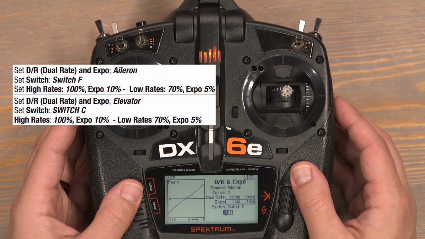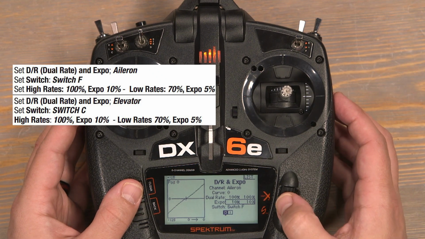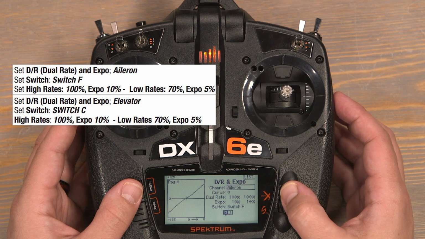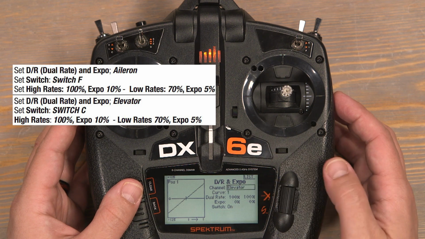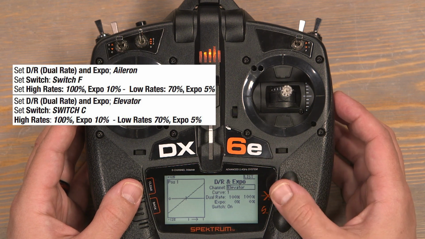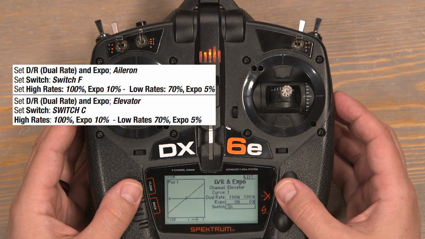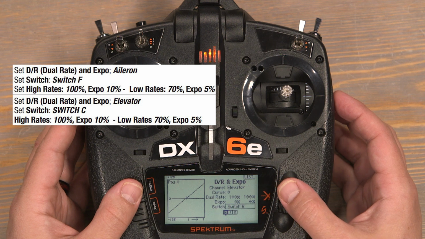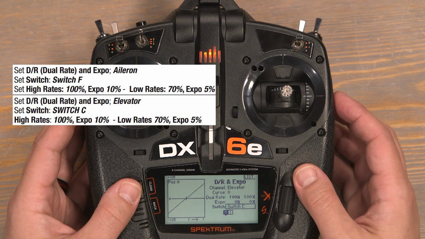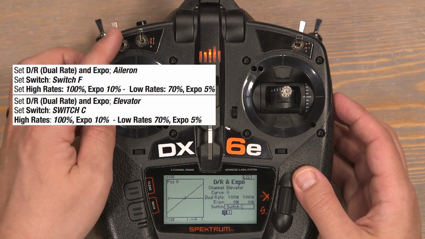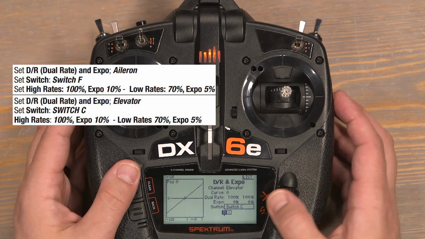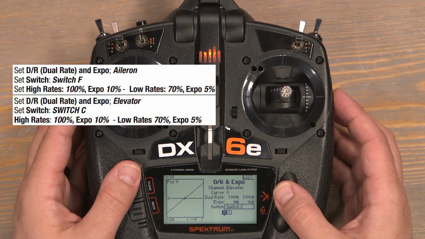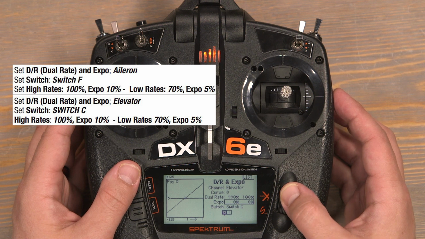Now we'll do the same for our elevator channel. Scroll up to where it says Channel Aileron and click, and scroll to the right to Elevator and click. Now scroll down to Switch and click, and scroll to the right to set it to Switch C. With the C switch in the 0 position, that will be our high rates. Again, we'll leave that at 100% and add 10% expo.